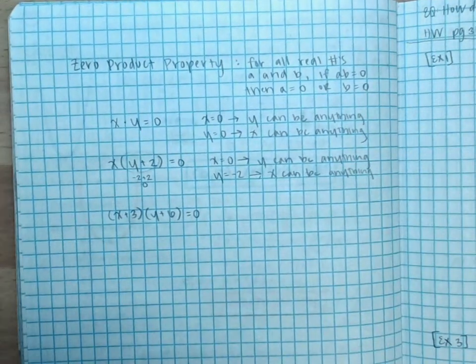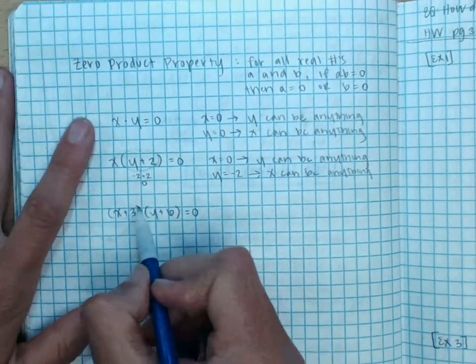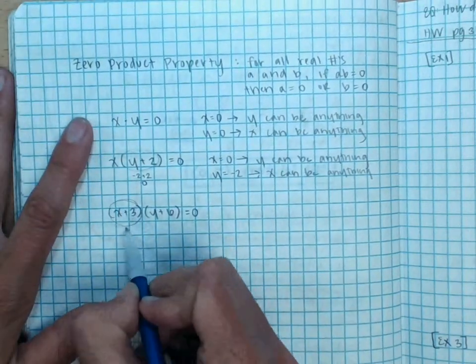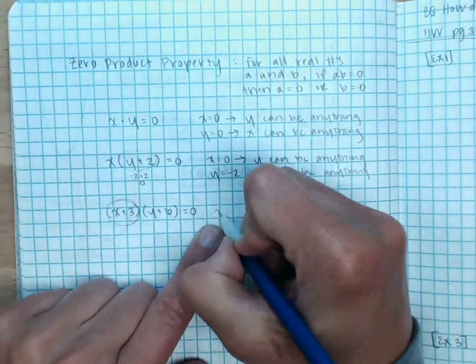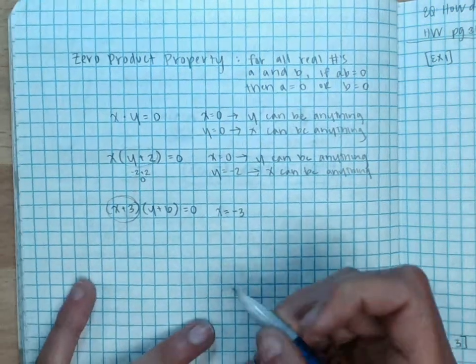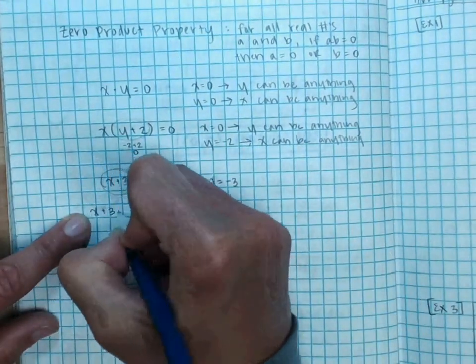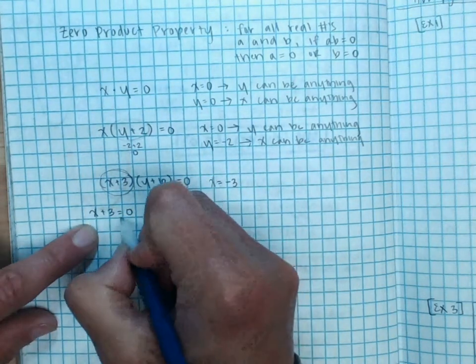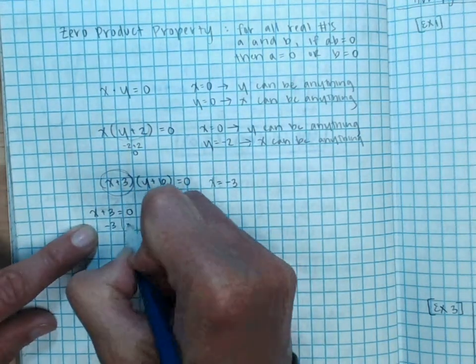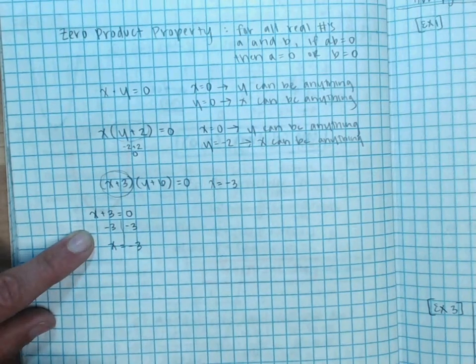Okay? Same thing goes for this last one. If I want this here to be equal to 0, then x must be equal to -3. And I'll show you this work over here. If I want x plus 3 to equal 0, I must subtract 3 from both sides to get x equal to -3.